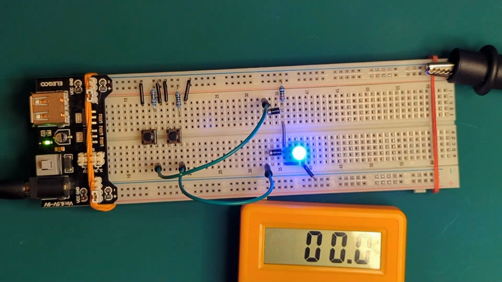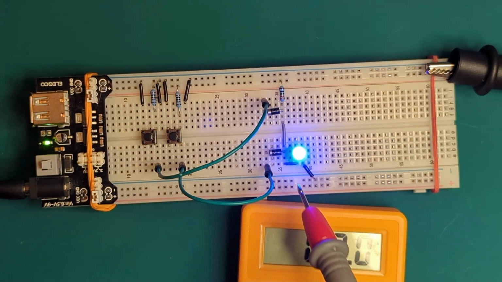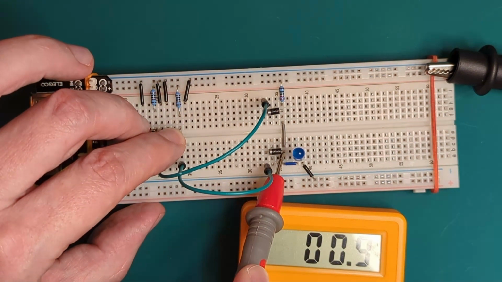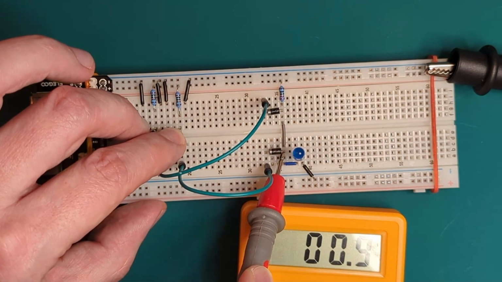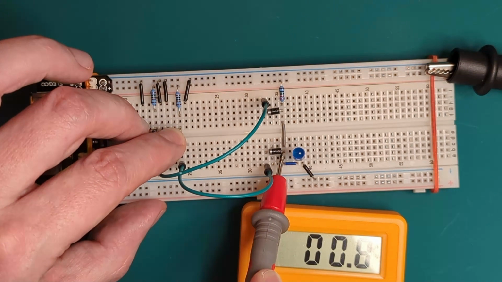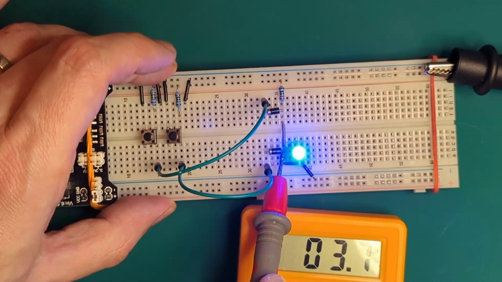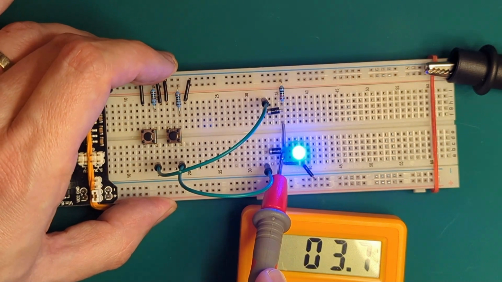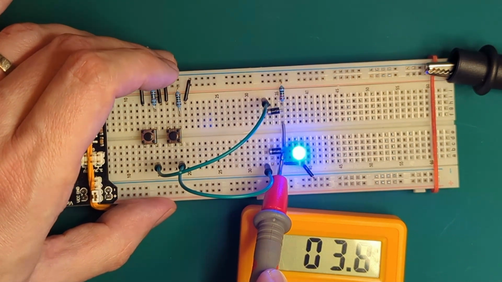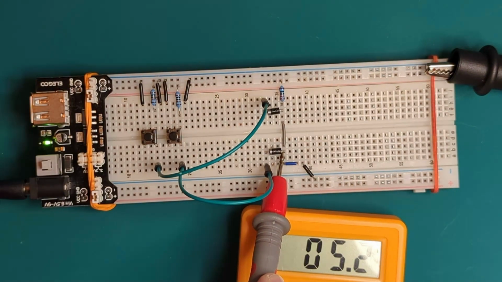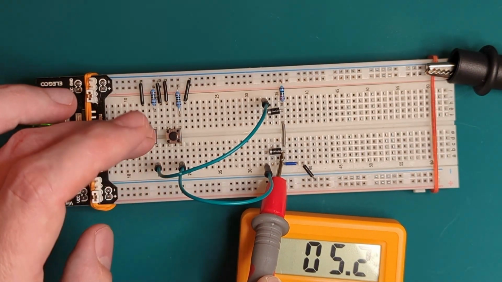So let's measure the output point, the result of the gate. For the low, we can see around 0.8, 0.9 volts. Not exactly 0, but good enough. And for the high, I have again 3.8 volts. So let's do it without the LED to avoid interference. And now we can see that we get clean 5 volts.